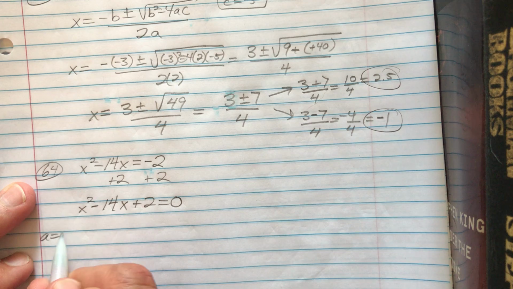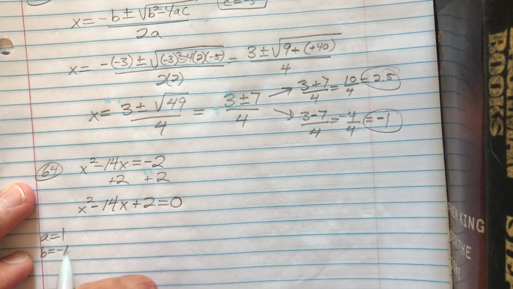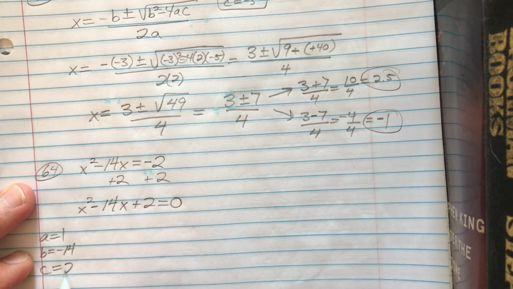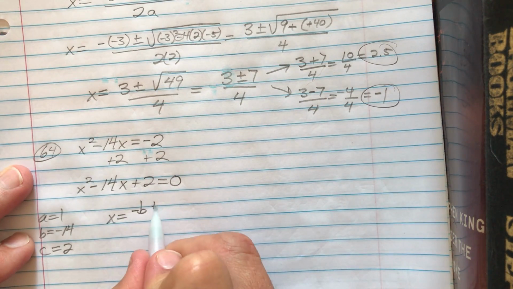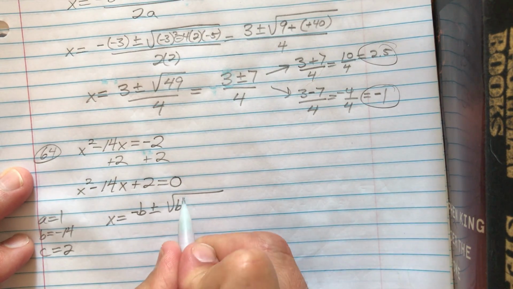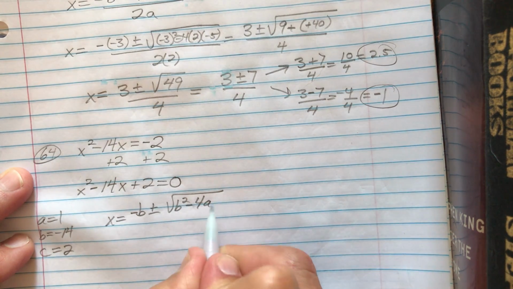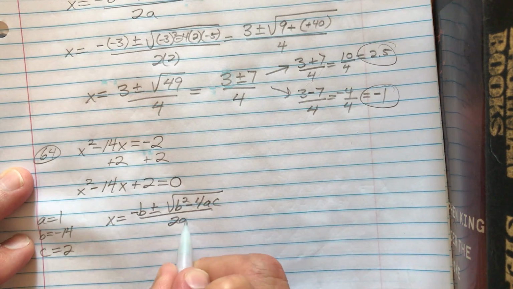a is 1, b is negative 14, and c is 2. So we'll plug into the quadratic formula. x equals negative b plus or minus the square root of b squared minus 4ac, all over 2a.